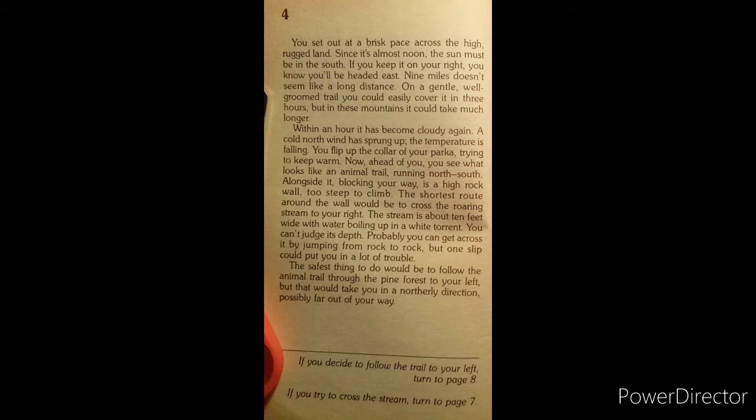The safest thing to do would be to follow the animal trail through the pine forest to your left, but that would take you in a northerly direction, possibly far out of your way.